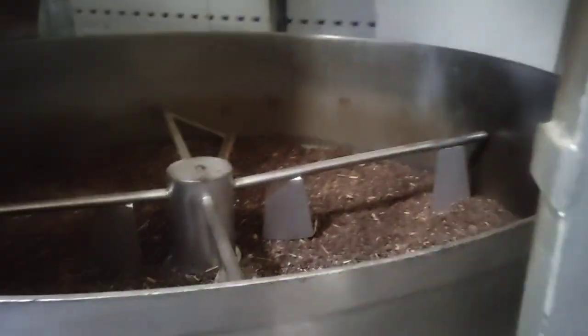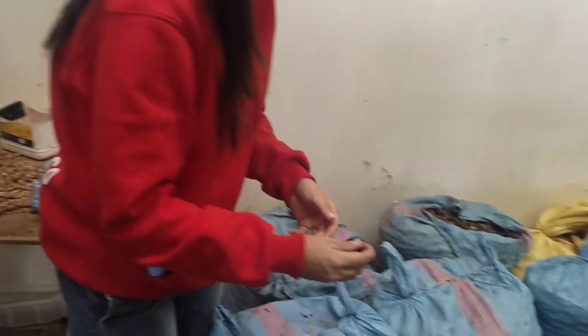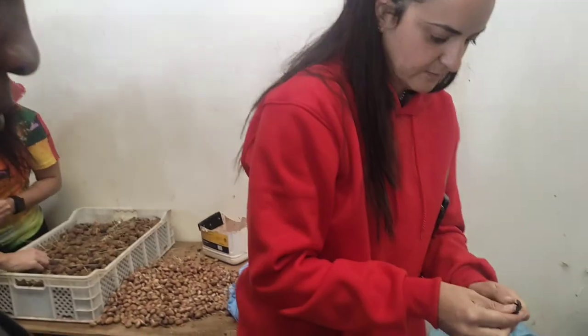Yeah, it's like coffee. Inside there is another, and then you grind it, and then you boil it. Yeah, I've seen it in other areas, they do that.